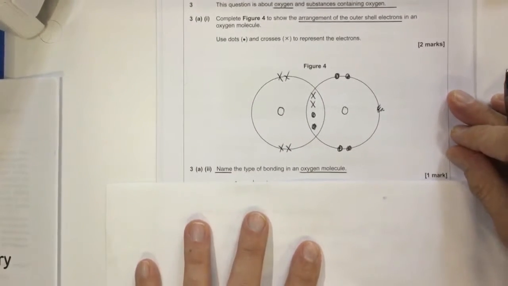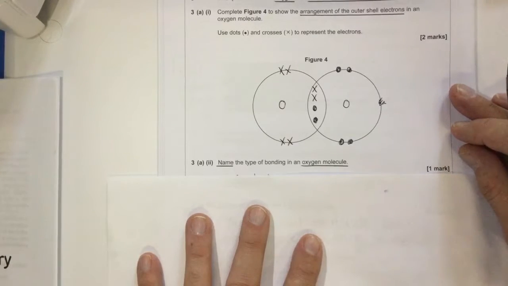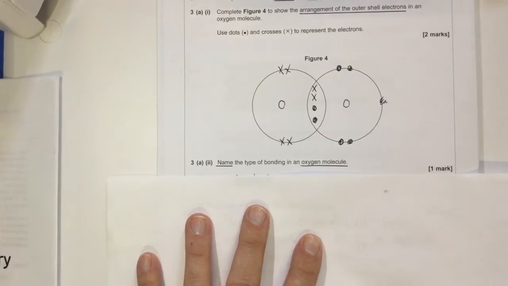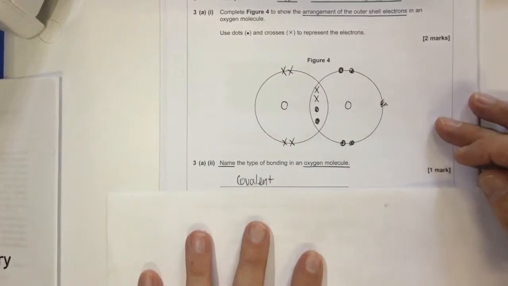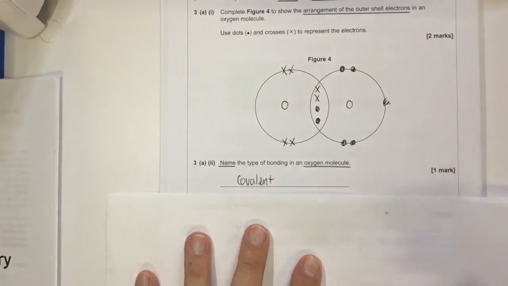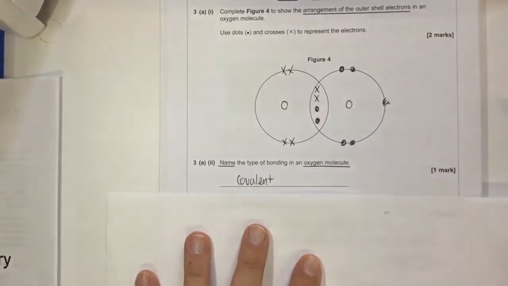Then it says name the type of bonding in an oxygen molecule. Because oxygen is a non-metal, and it's 2 non-metals, that is covalent bonding. Covalent bonding is sharing of electrons. A way to remember that is covalent, cooperation between them, they're sharing those electrons.